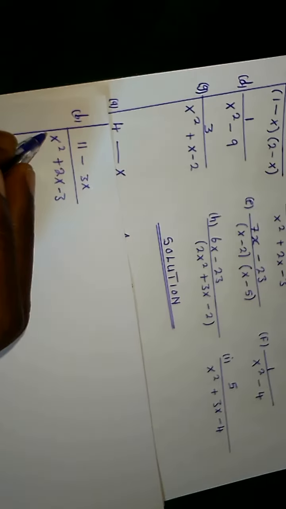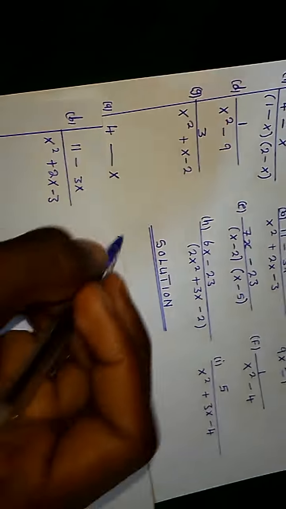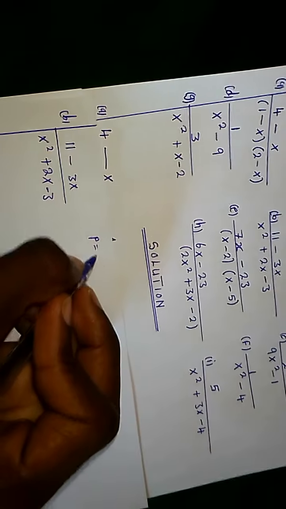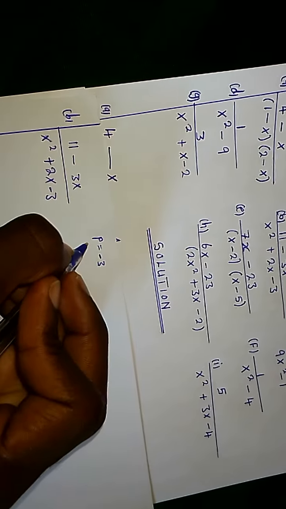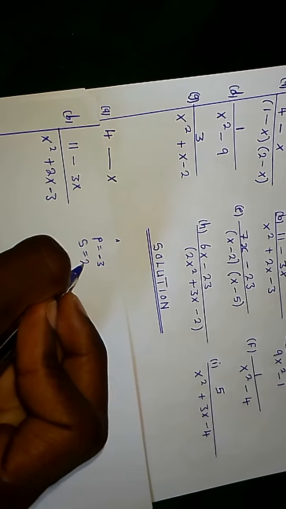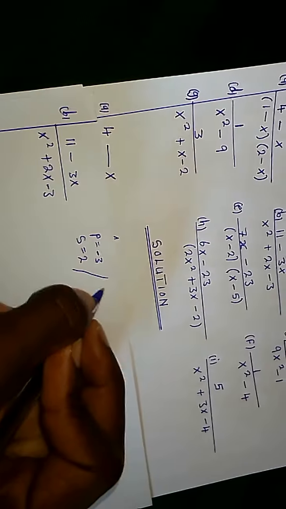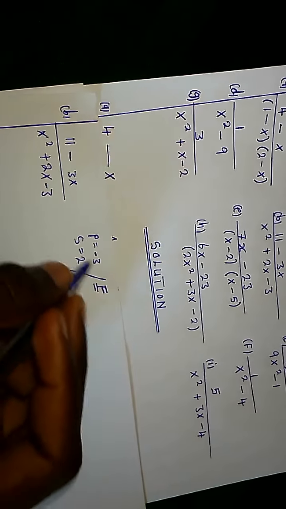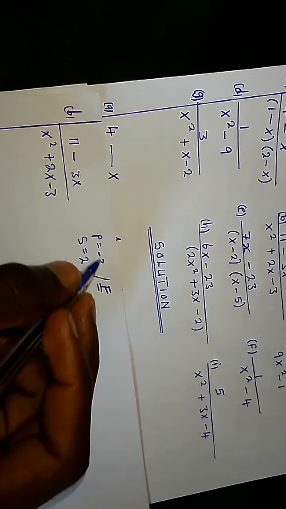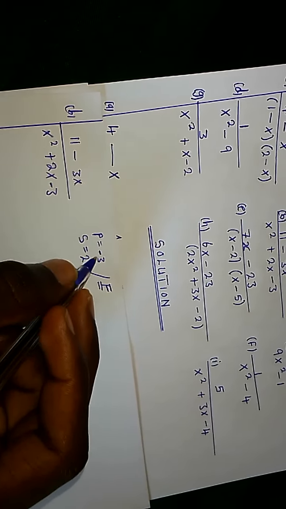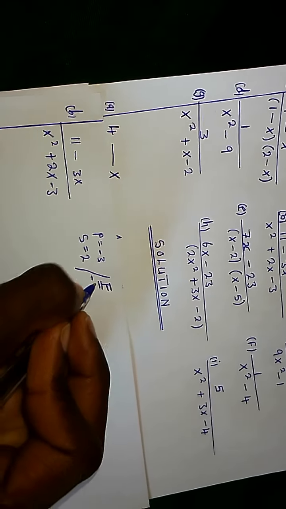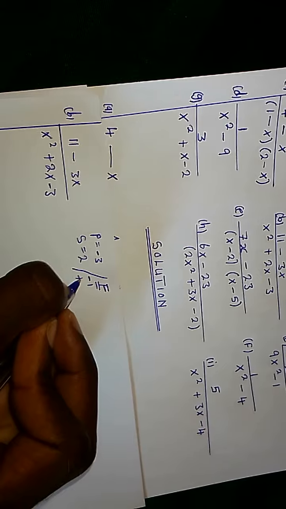Now for this one, we need to deal with the denominator. So we know that the product is simply negative 3. The sum is simply positive 2. The factors, what numbers, if we multiply them, we will get this negative 3, and if we add them, we'll get this positive 2. It's simply negative 1 and positive 3.